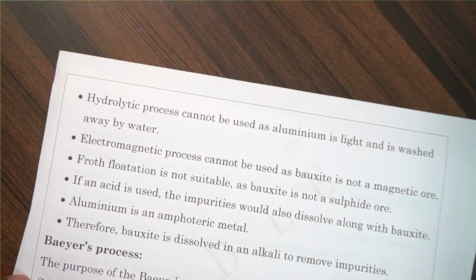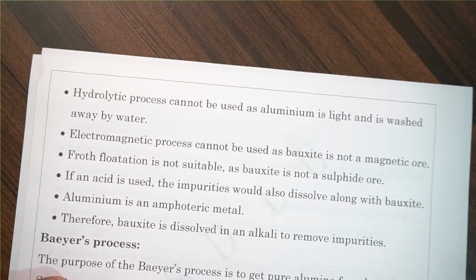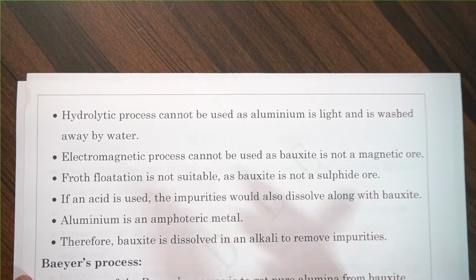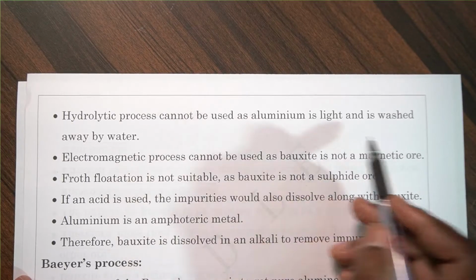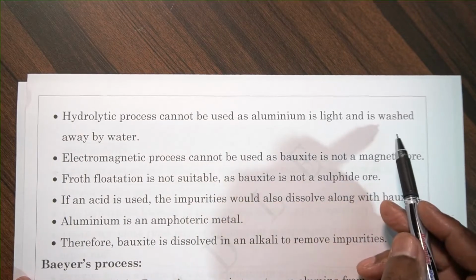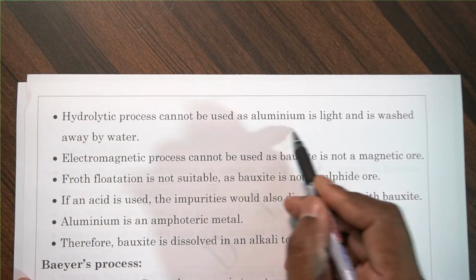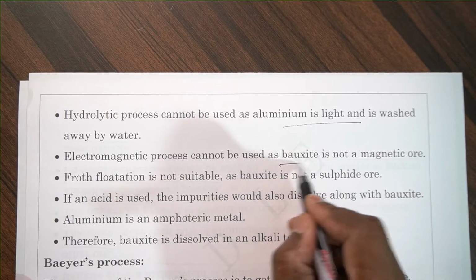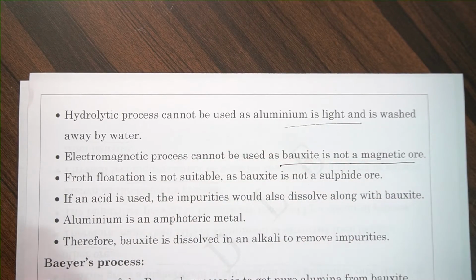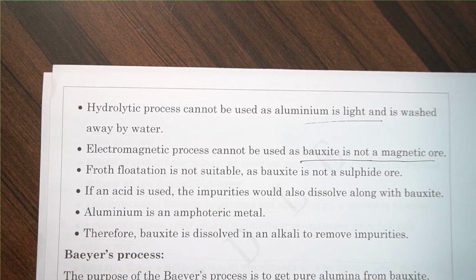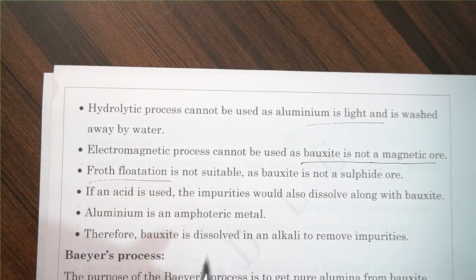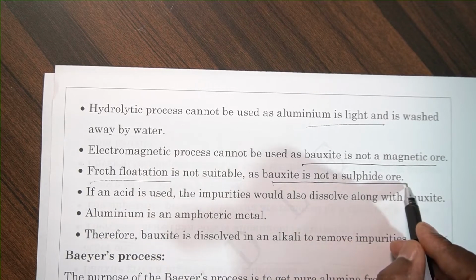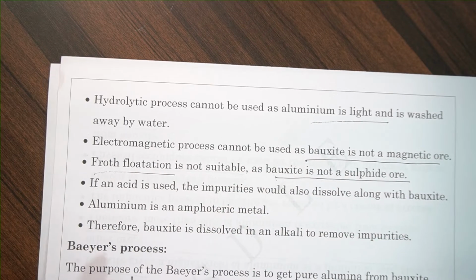The hydrolytic process, we know, is used for ores which have high density. Now aluminium is a light metal. It is a bright white and light metal. So it cannot be washed by water because it will be carried by water. Then the electromagnetic process we cannot use because bauxite is not a magnetic ore. It is not attracted by a magnet. So we cannot use this technique. Then froth flotation, we know, is used for sulfide ores. But bauxite is an oxide ore, not a sulfide ore. So that technique also fails here.